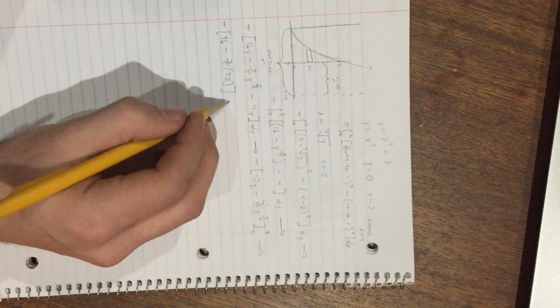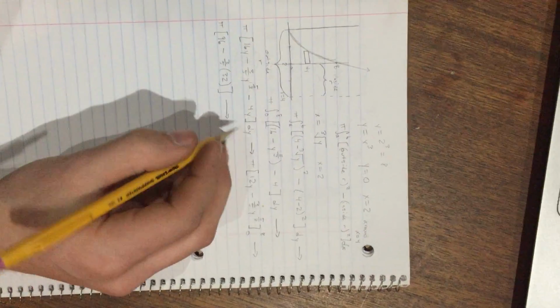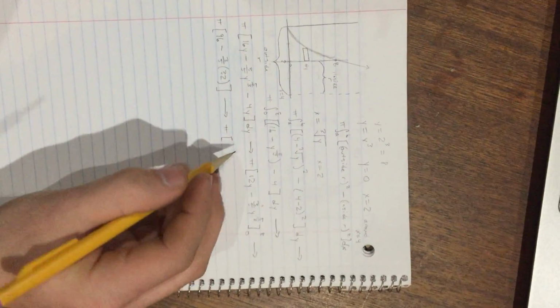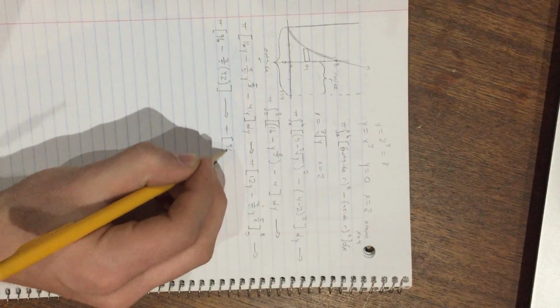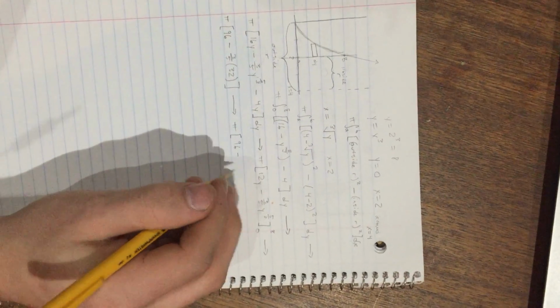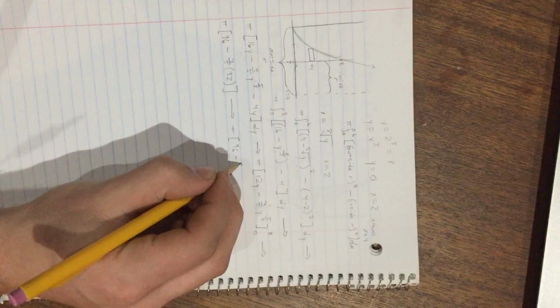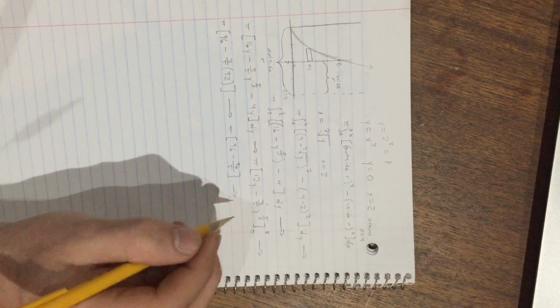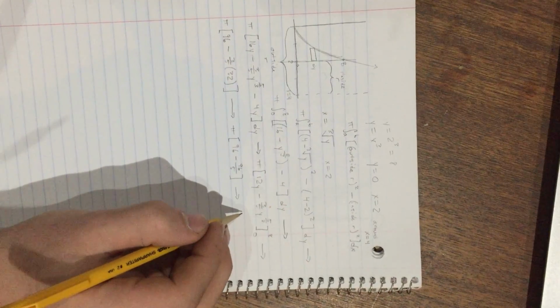So that can get simplified down more. The 32 times 3 over 5 is equal to 96 over 5. And you want to put the 96 into fraction form.